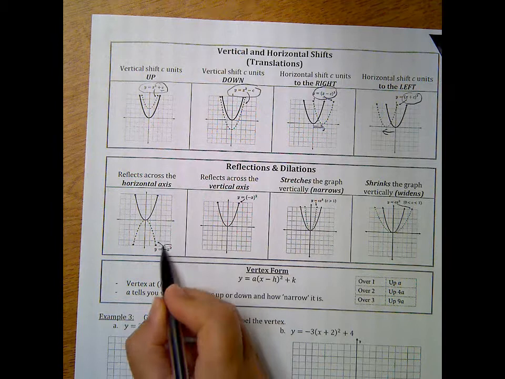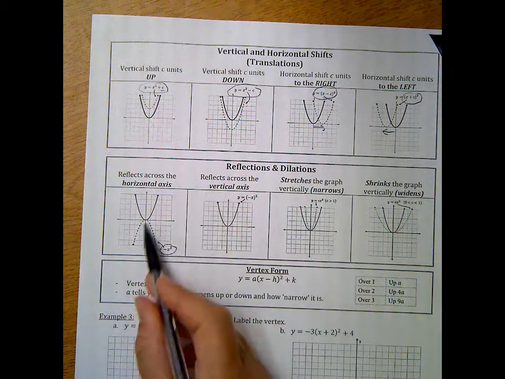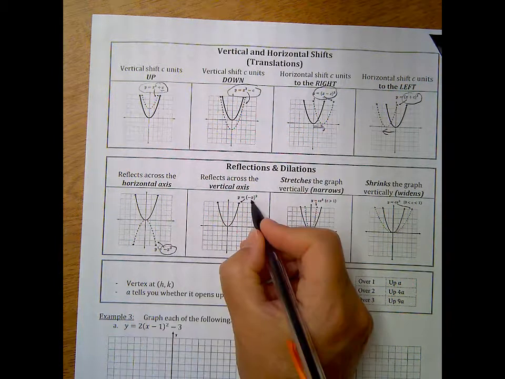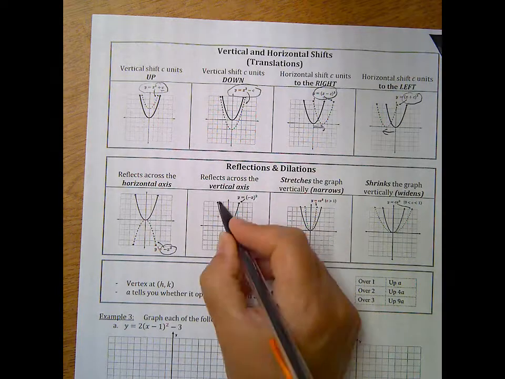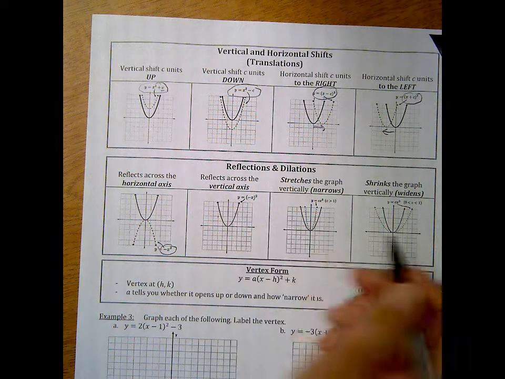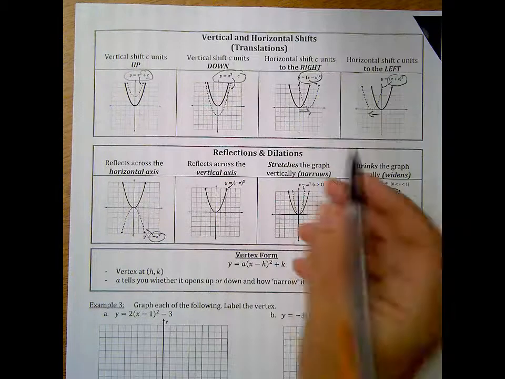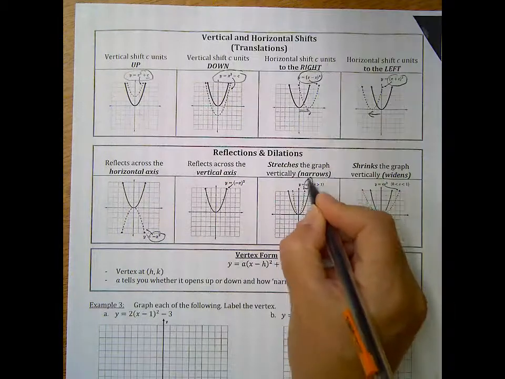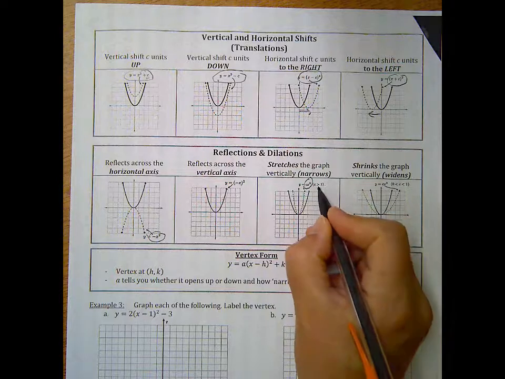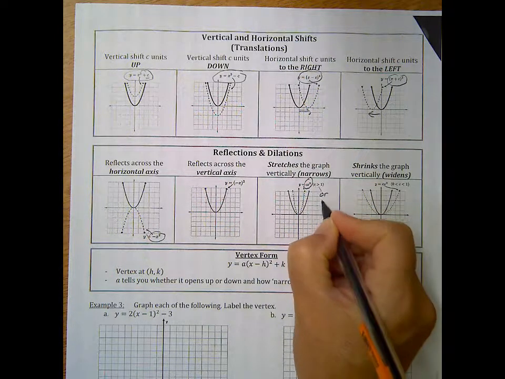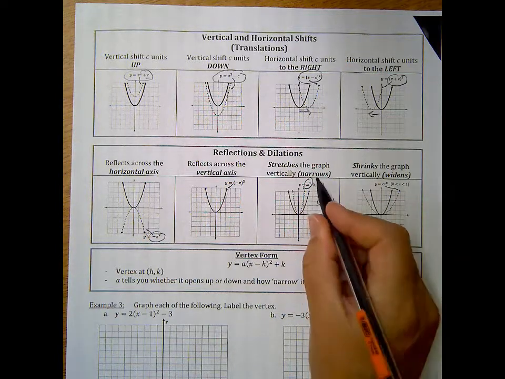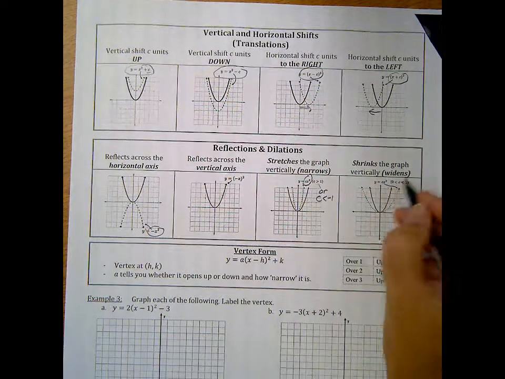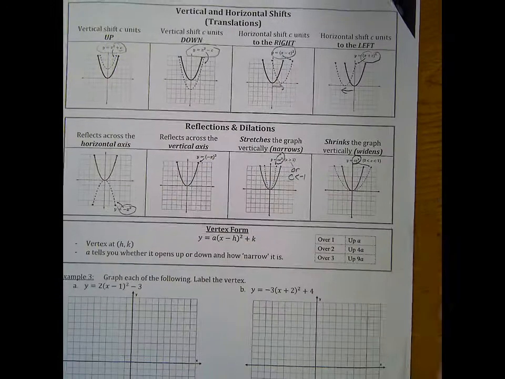If you change the sign in front of the x squared, it's going to flip it across the x-axis. If you change the sign inside the parentheses, it flips it across the y-axis, which, if you flip this parabola across the y-axis, it's going to be in the same place it was before. If this value in front of x squared is a c value greater than 1, or less than negative 1, it's going to get narrower, thinner. And if you've got a little fraction for that value, it's going to make it wider.